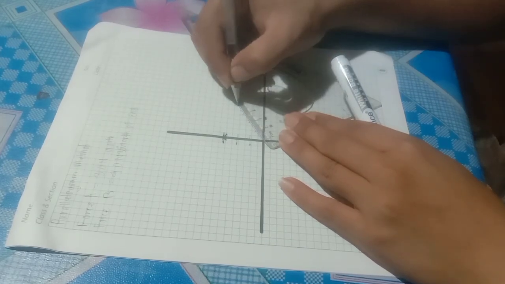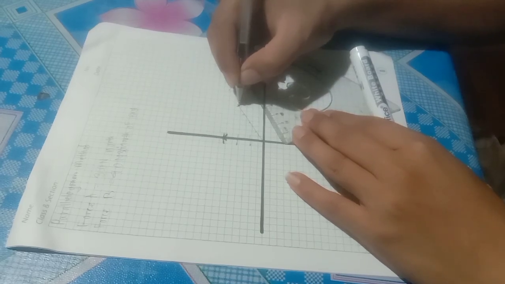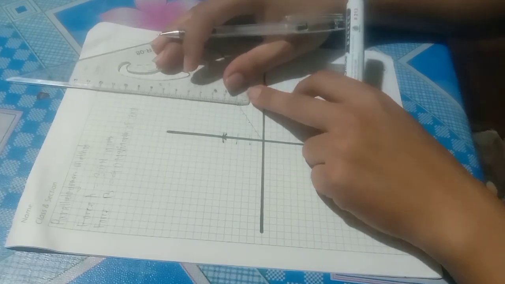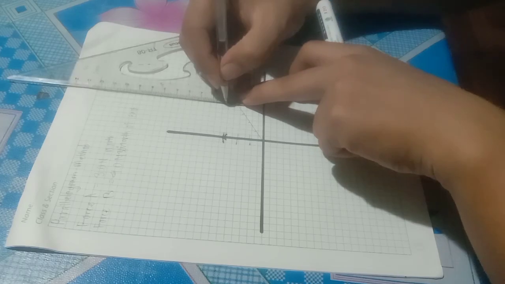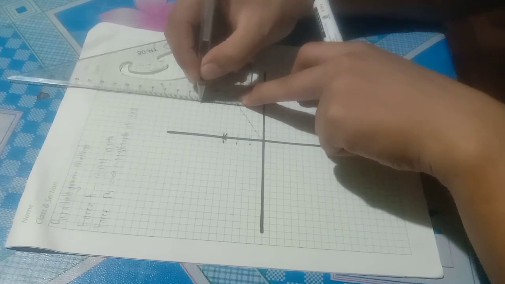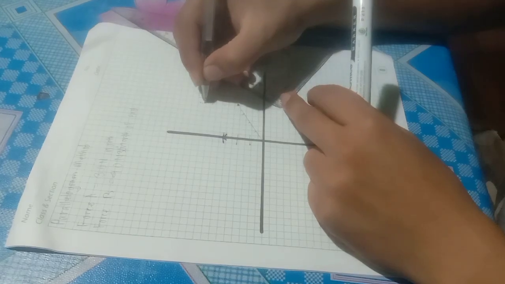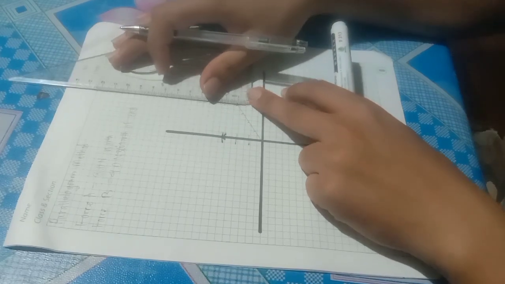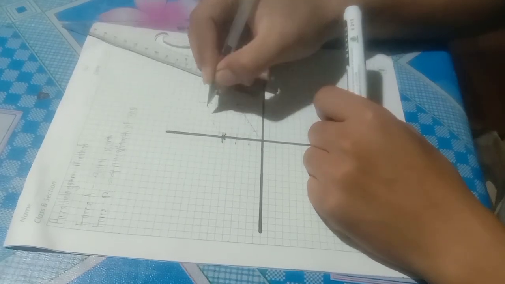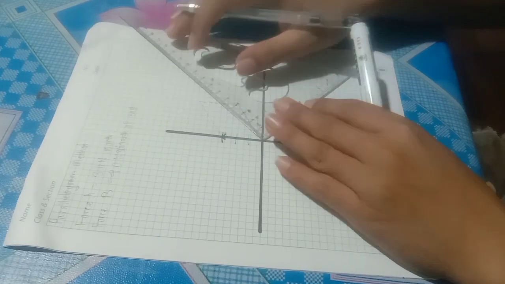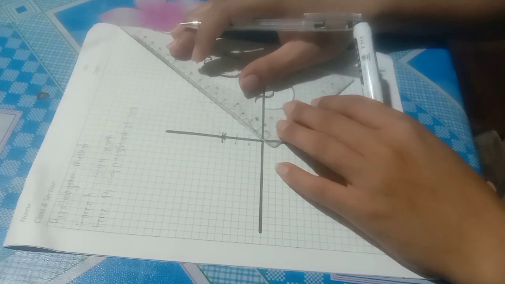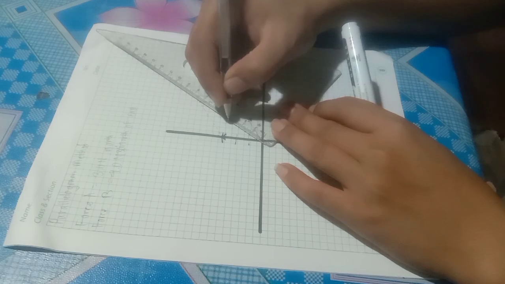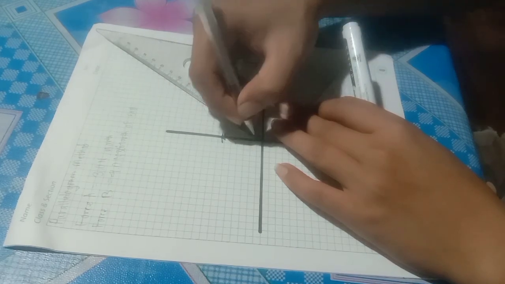And this is the force B. Now we're gonna find the resultant force. 1, 2, 4, 5, and 6.